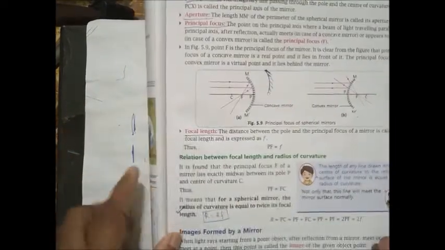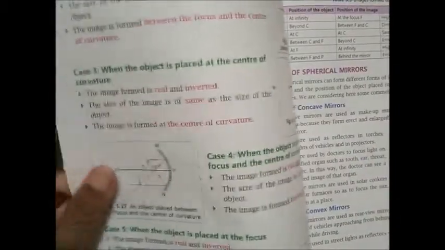I hope you're clear with all this, children. If you don't understand, please listen to it 2 times or 3 times, then you will understand. Especially while drawing these diagrams, it will be better if you can pause it and draw it along with me. That will give you a better idea.